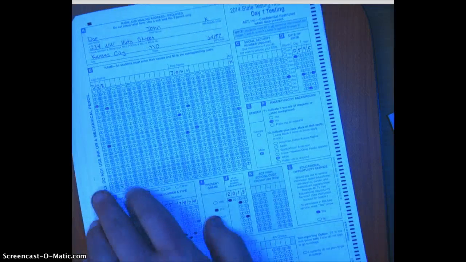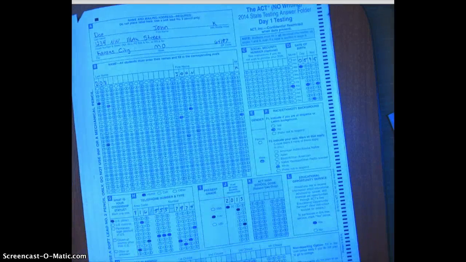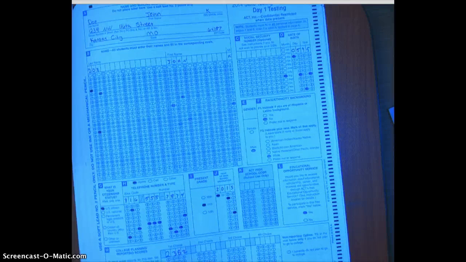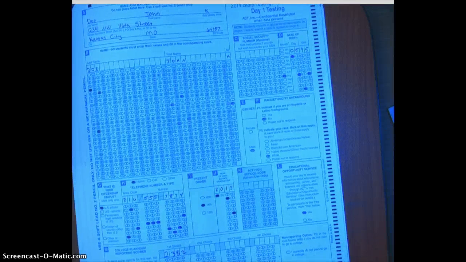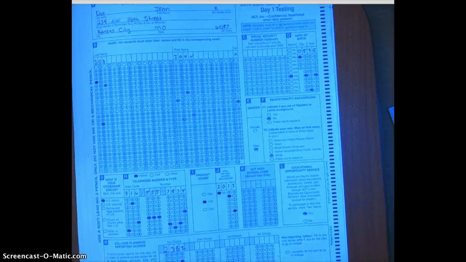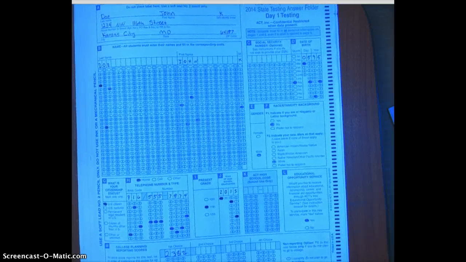When you are done with your document, take your document to the advisor. He or she will check your work, making sure that you have neatly bubbled in all the required information. Once you have received their approval, you may go ahead and go to Eagle Hour or to lunch.